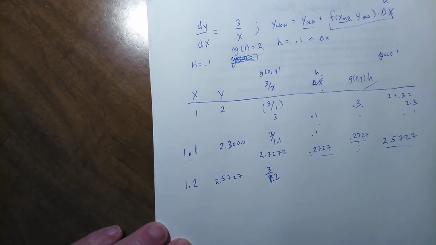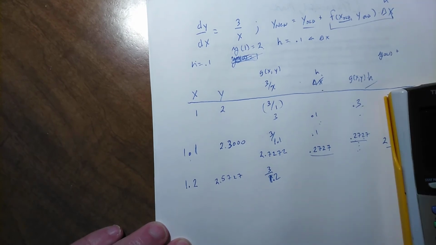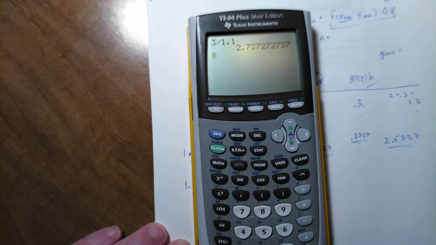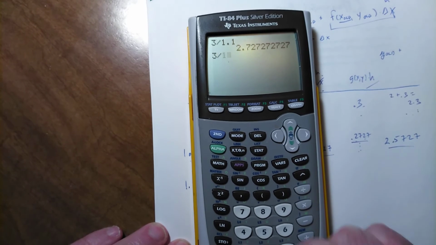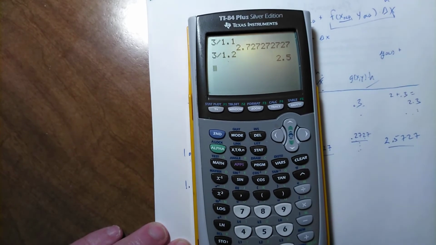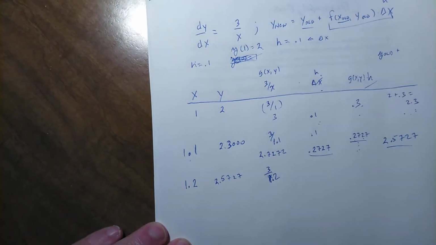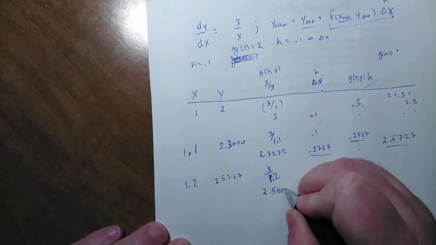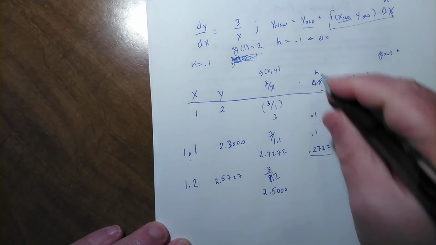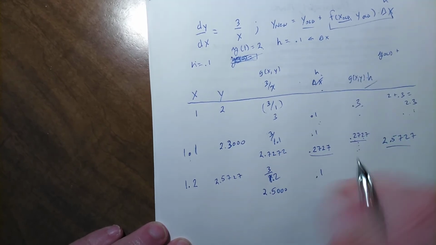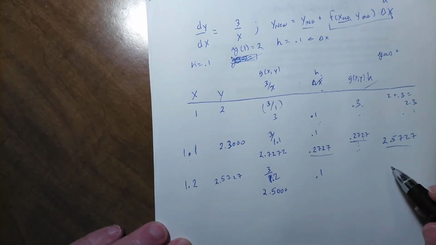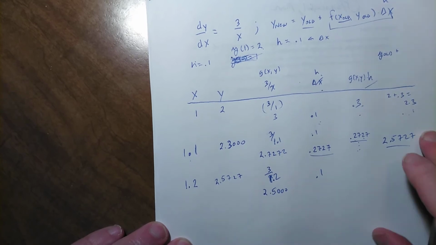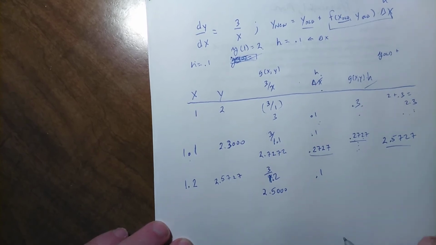This is horrible. All right, so we're going to end up with, let's go ahead and have a look at this. This is going to be 3 over 1.2. We're going to write that down to 4 decimal places. Thankfully, this one was nice, right? This is 2.5000. Our h is always constant when they set that up at the beginning of the problem. That's it. It's 0.1, okay?